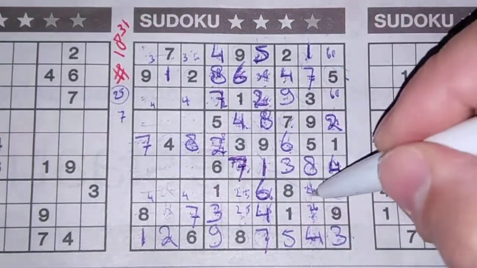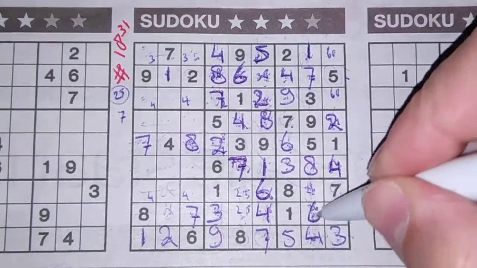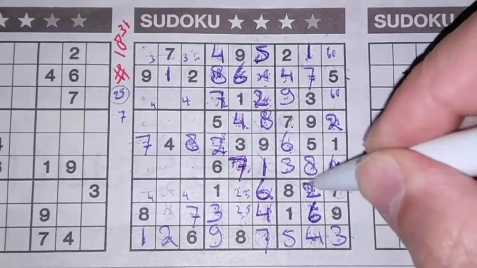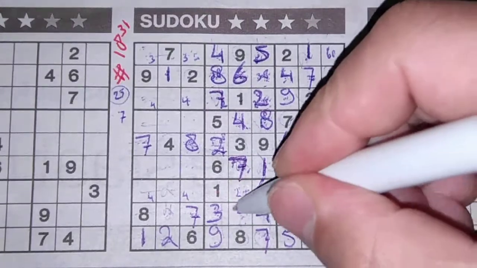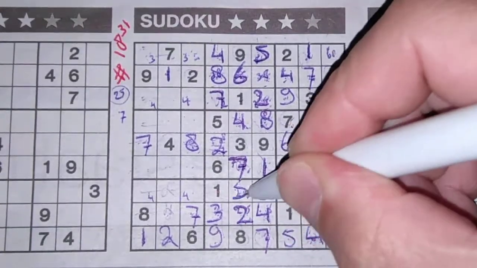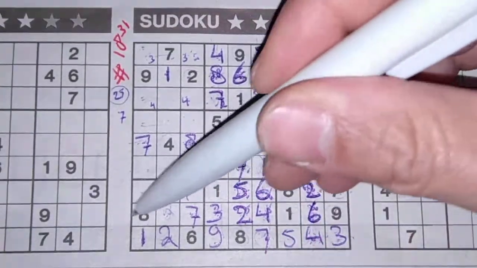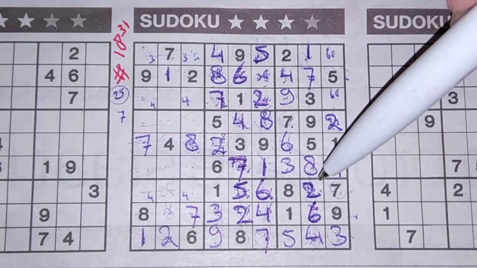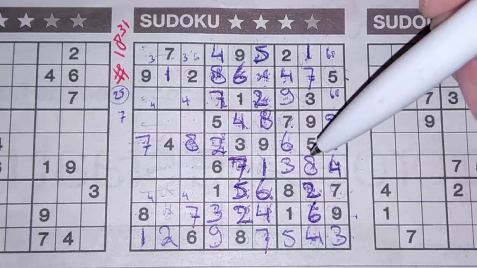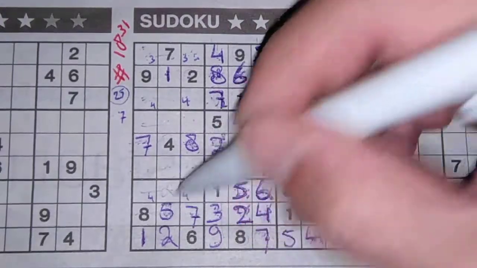Now we have a 6 here, so this can't be 6 anymore. This should be the 6, and this should be a 2. Now we have a 2 there, so this can't be a 2 anymore. This should be the 2, and this should be a 5. 1 box left in this row for the number 5. 5 is missing here, yes.